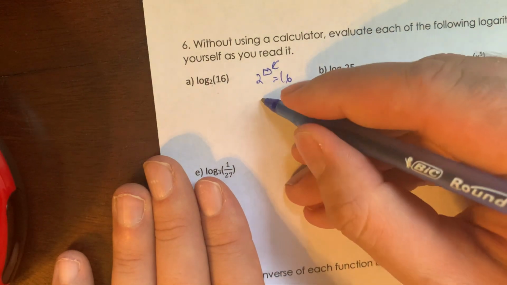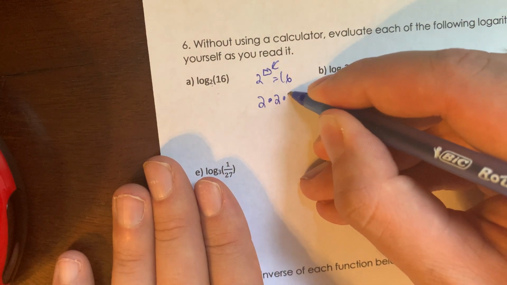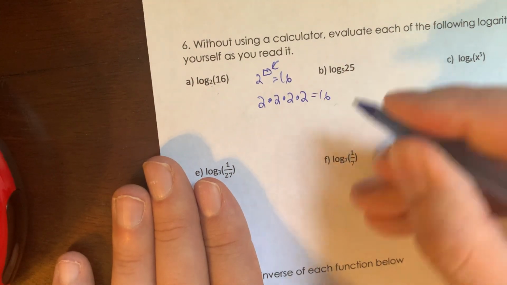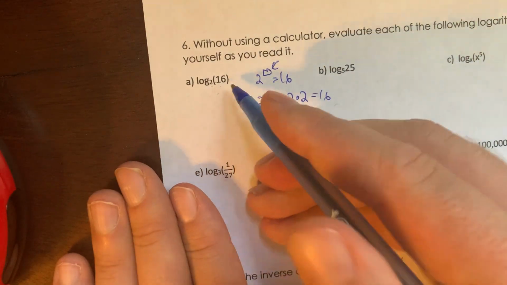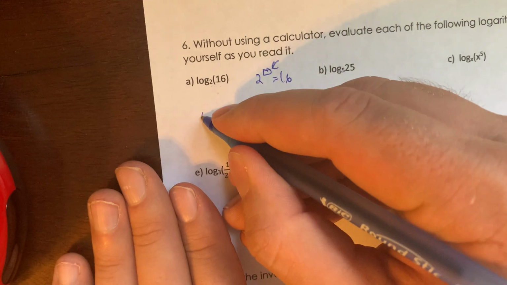And so one way to think about it is just to start out multiplying by 2. 2 times 2 is 4, times 2 is 8, times 2 is 16. And so what exponent was this? Well, this is 2 to the 4th. So the answer to this logarithm is that log base 2 of 16 is 4.